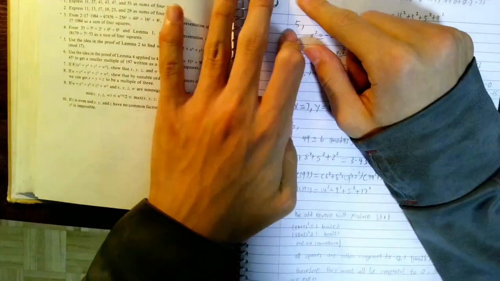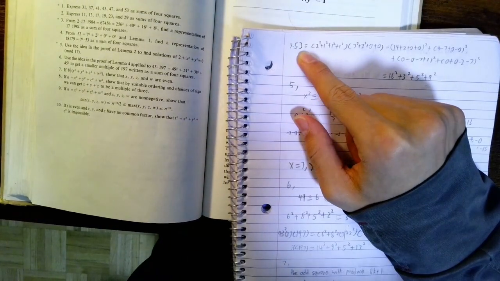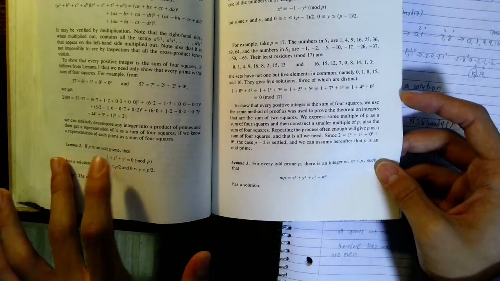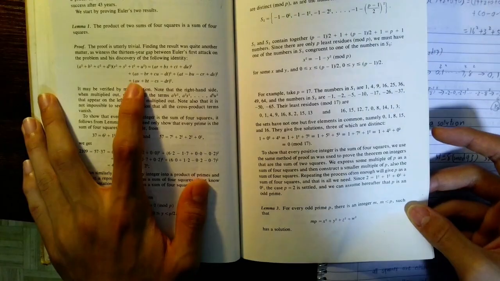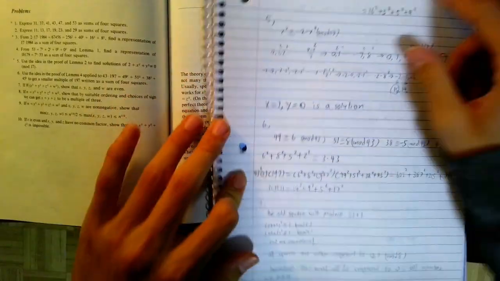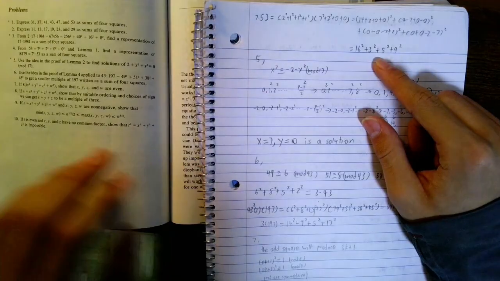So we just need to combine 7 and 53 together and get a sum of four squares by using this formula here. It's extremely long, and this should be the answer.